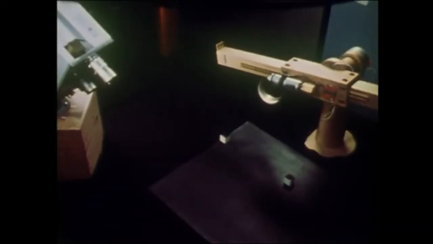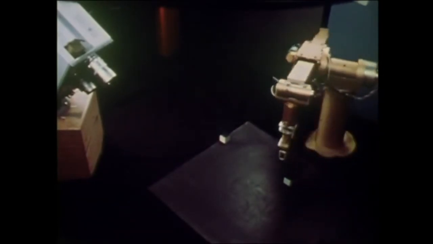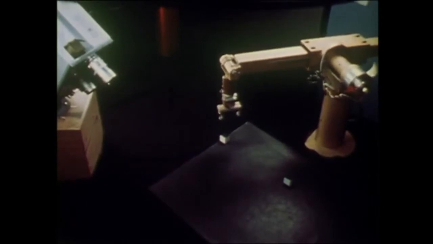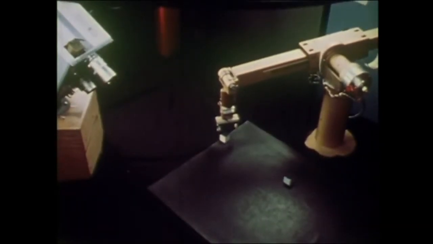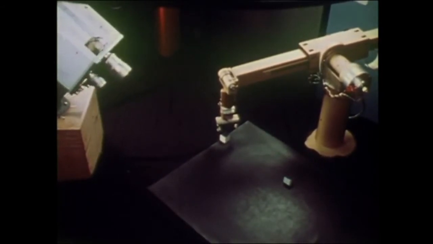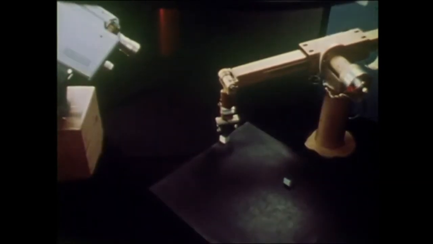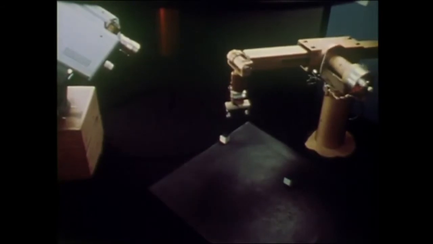The technique of visual feedback has been used successfully in several manipulation tasks, such as precise stacking of cubes, shown in this slow motion sequence. The program must first determine the image error at points near each block.